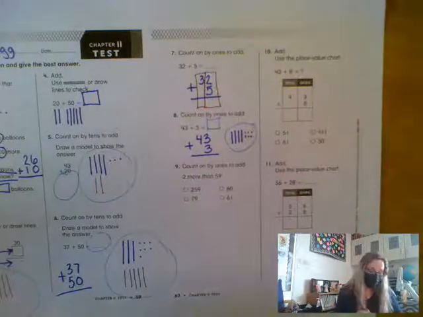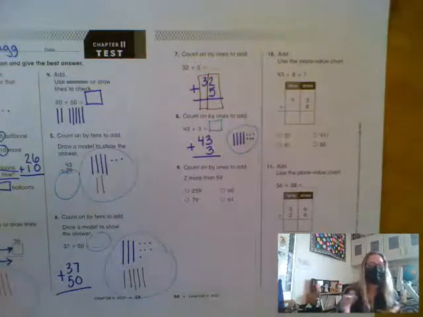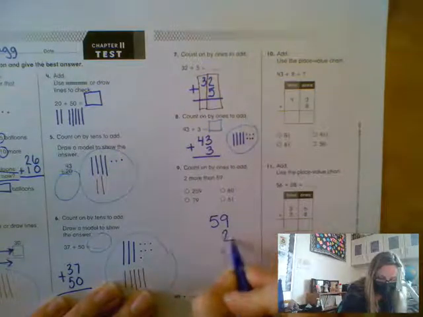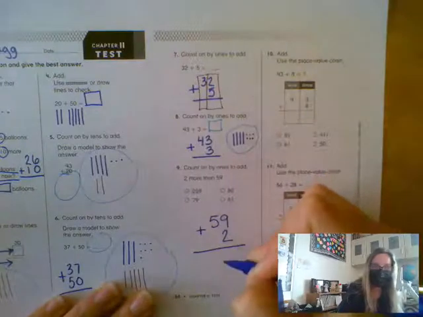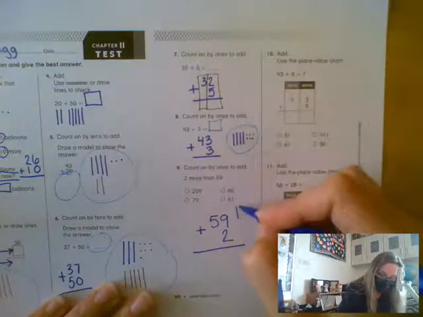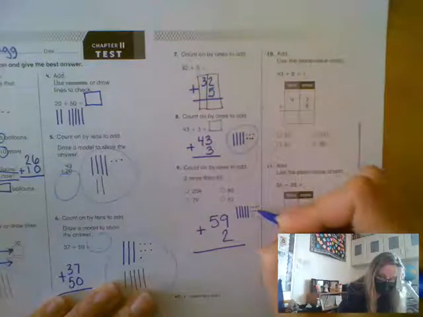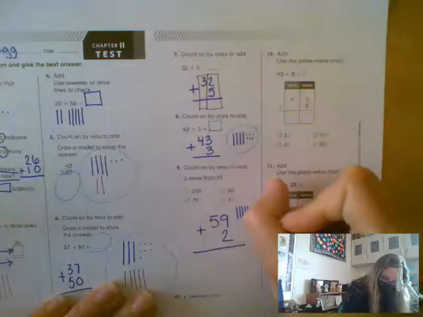All right, let's take a look now. Number 9 says count on by ones to add 2 more than 59. So we're looking at 59 plus 2 more. So you can either add up your ones, then add up your tens, or you could think 10, 20, 30, 40, 50, 1, 2, 3, 4, 5, 6, 7, 8, 9. If I add 2 more, what happens?